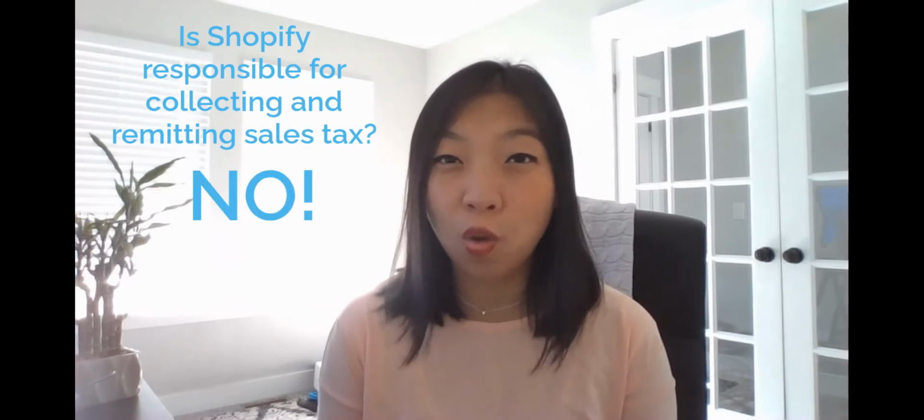And the answer is no. Shopify is not like Amazon. It's not a marketplace facilitator, so it doesn't automatically collect and remit sales tax to the states. You have to manually set it up yourself, and we have a video on how to do that. And you have to determine where you have Nexus, and that's where you will need to register and report to the states. To learn more about determining where you have Nexus and whether you need a seller's permit, please refer to this other video that we've done and leave us any questions that you might have.